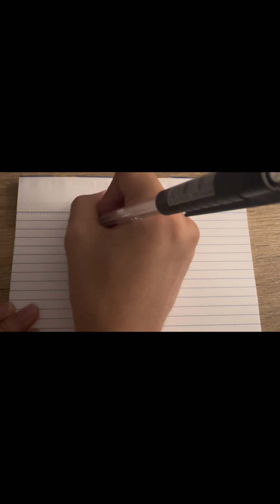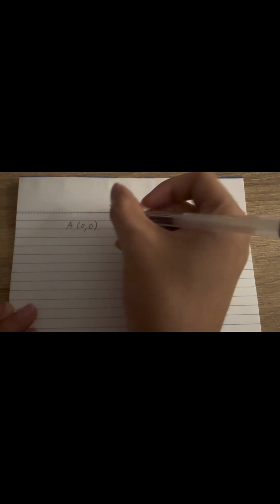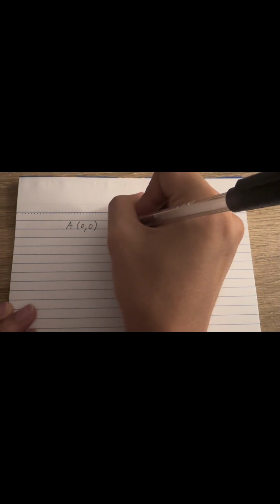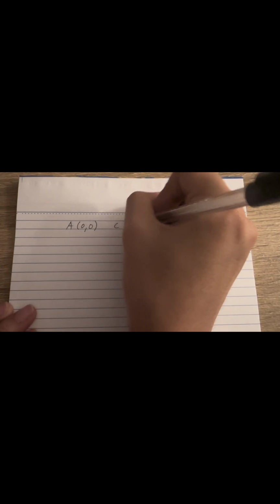So, the question is, a rectangular building frame is constructed with bamboo and steel supports. The bottom left corner of the rectangle is A at the coordinate 0, 0, and the top right corner is C at the coordinate 8, 6.